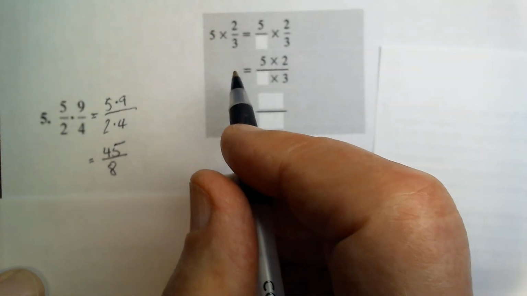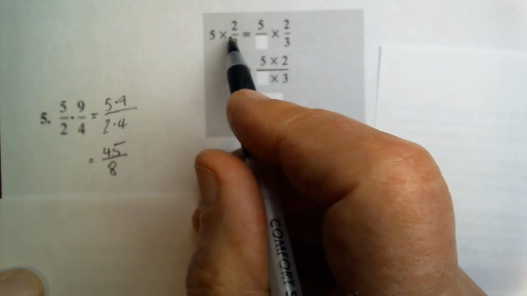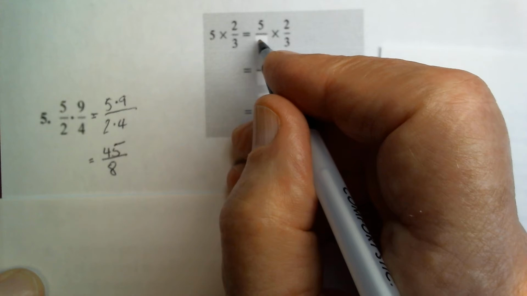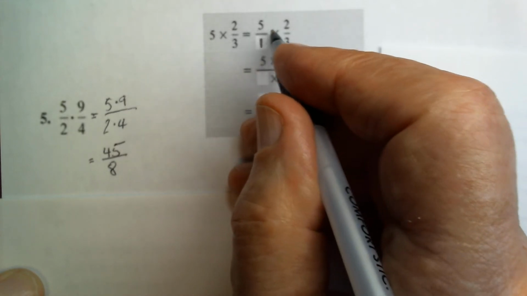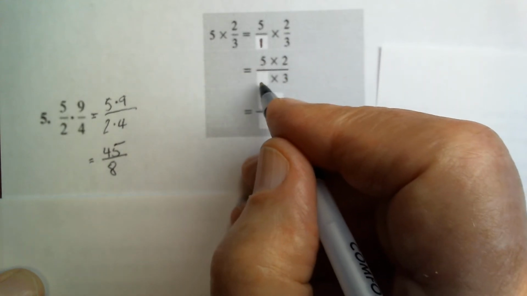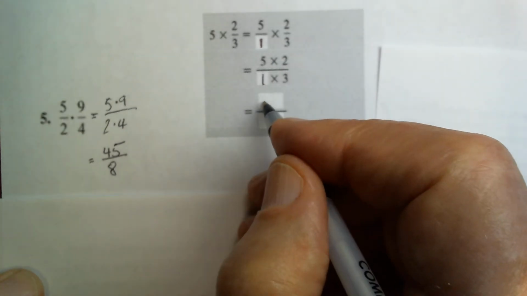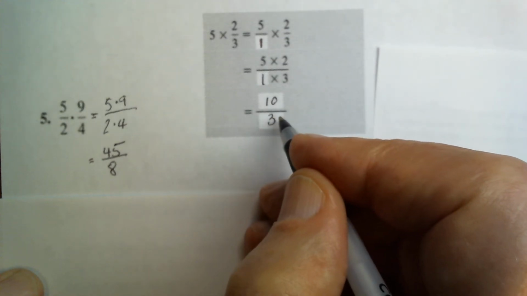Next, we have a guided solution. And so here, it's a little bit different in that we're multiplying a whole number times a fraction, 5 times 2/3. Now we know that we can write 5 as 5/1, and now it fits the pattern. We take the product of the numerators, 5 times 2, divided by the product of the denominators, 1 times 3. And since 5 times 2 is 10, and 1 times 3 is 3, the answer is 10/3.